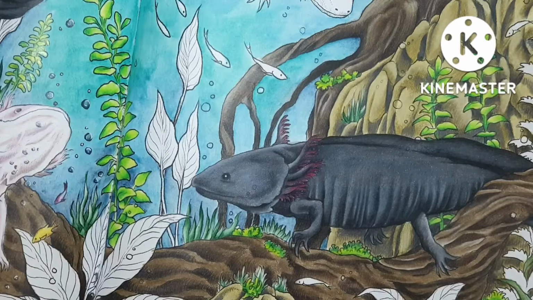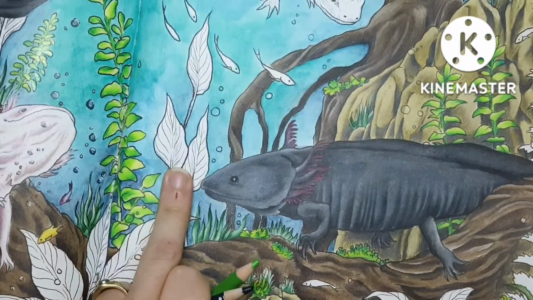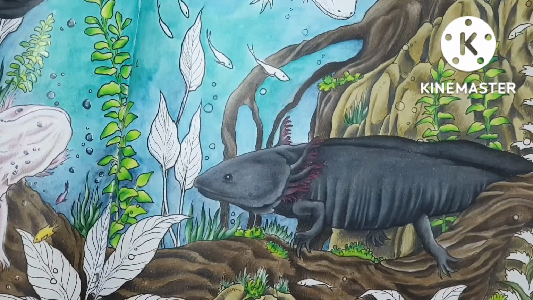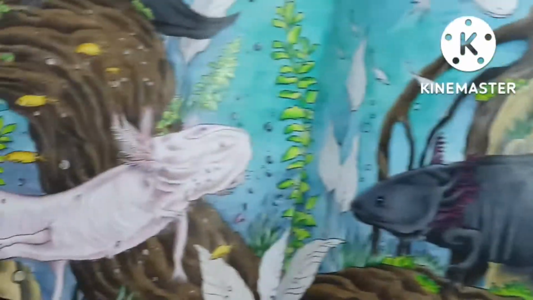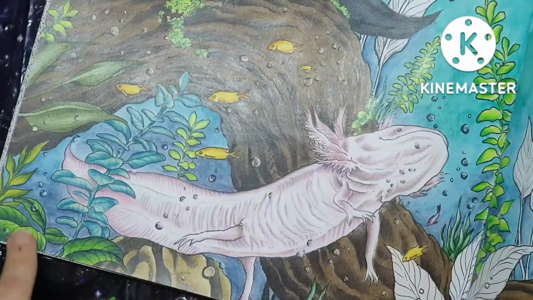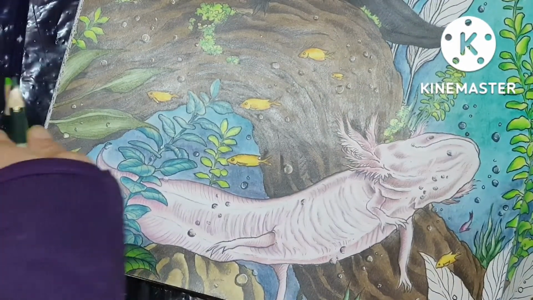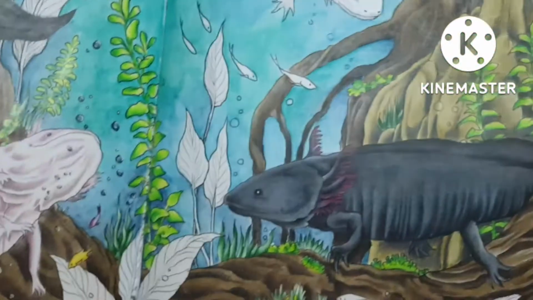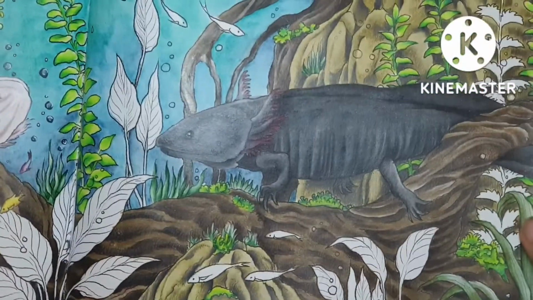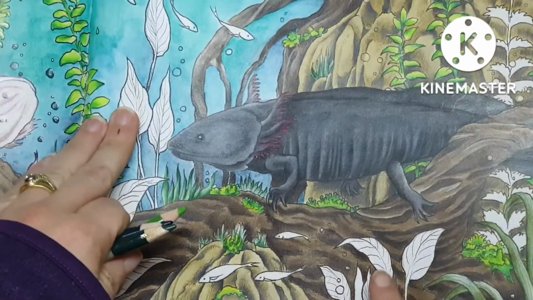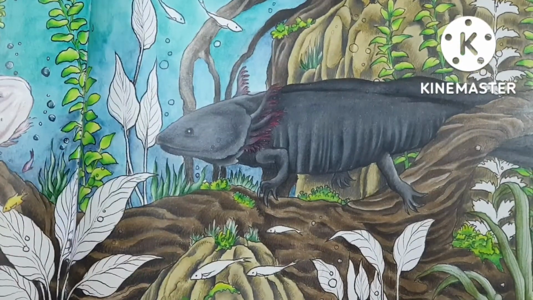Okay, so what we're going to do is do this color combination on these two here, which is the same as I've got down over on this side here. So this green over here, we're going to bring up and we're going to do over here and down here.